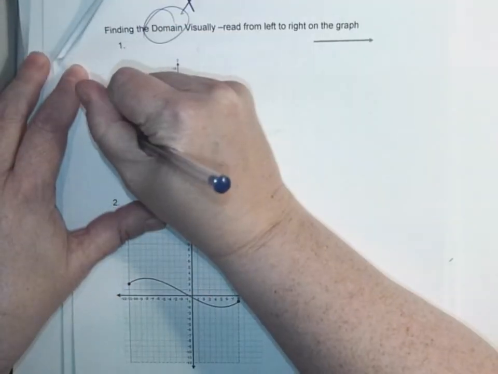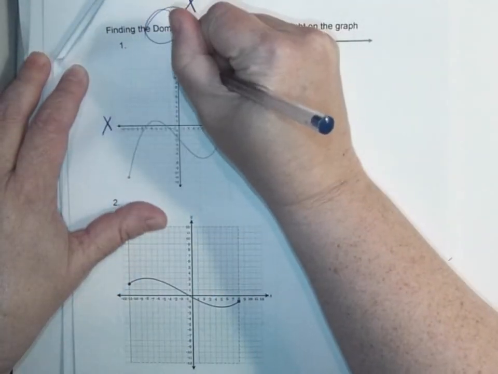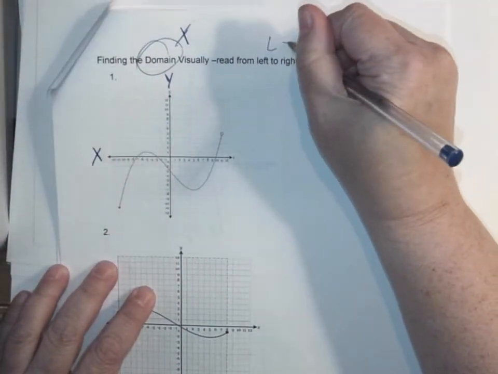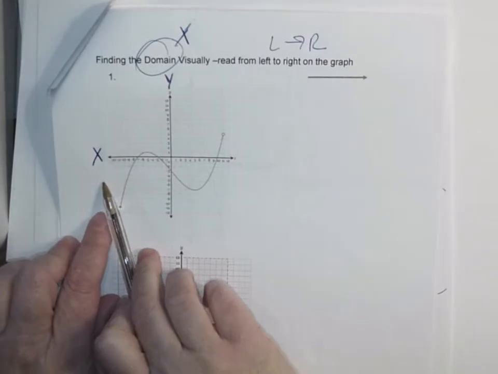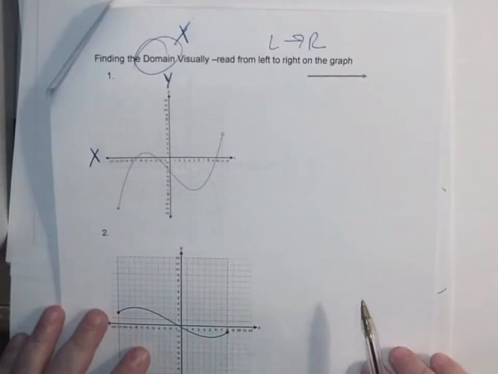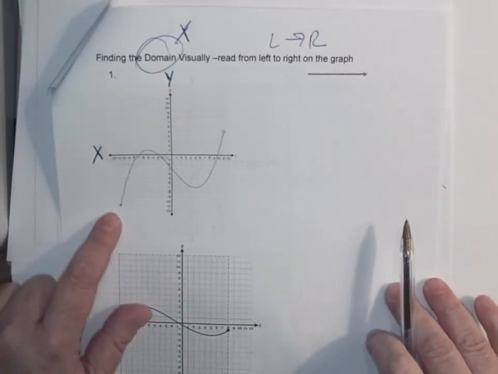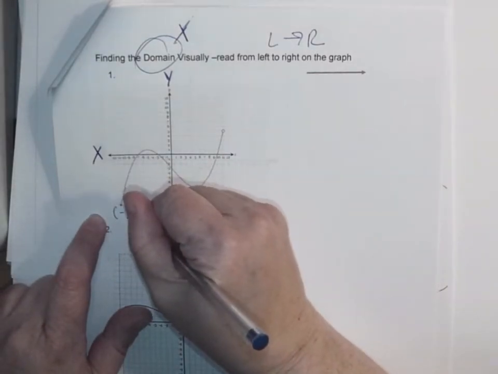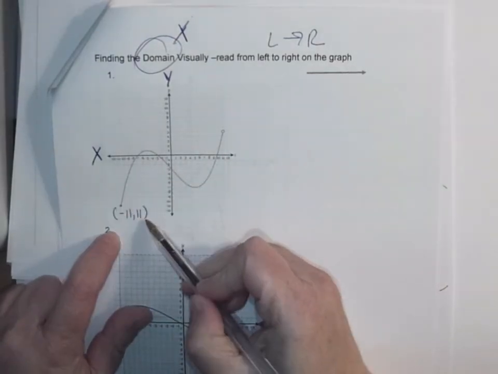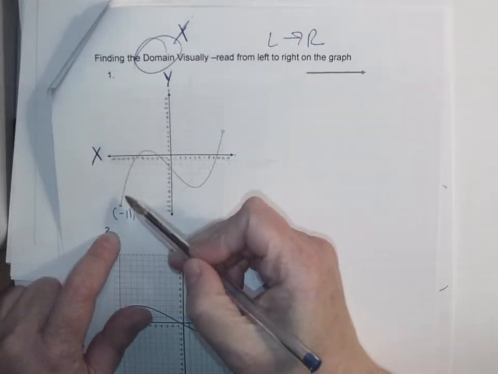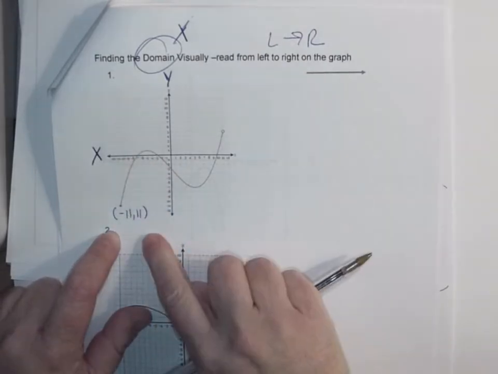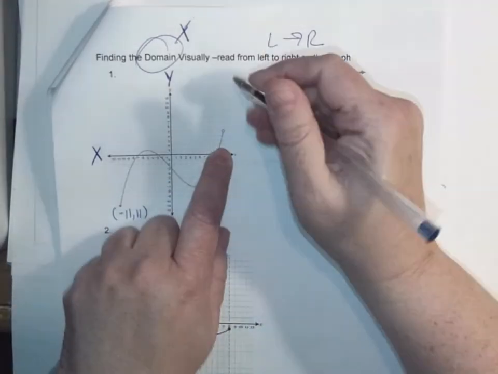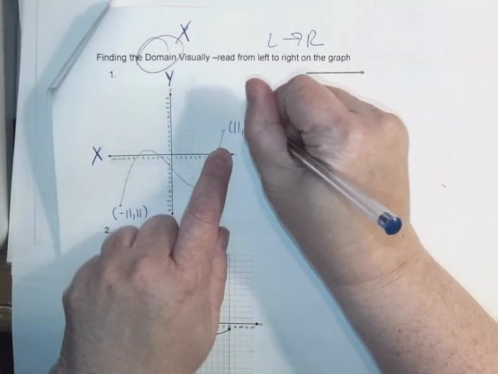And this is your X axis, your Y is over here. And to be able to do this, you need to read it from left to right. So go to the farthest left, move over to the right. So I'm going to take a look at this X value, and I wrote these ordered pairs down. I put my eyes as close as possible to be able to see that. And then over here, the points are 11 and 5.